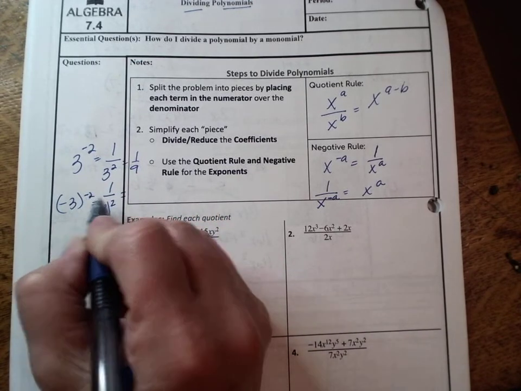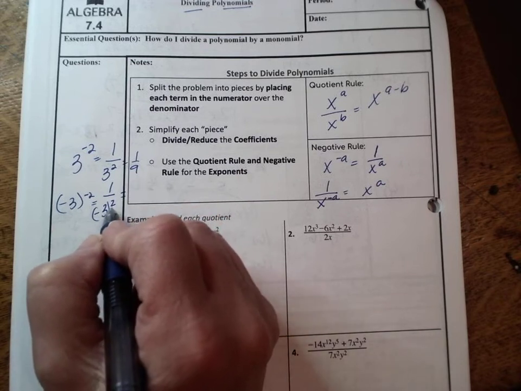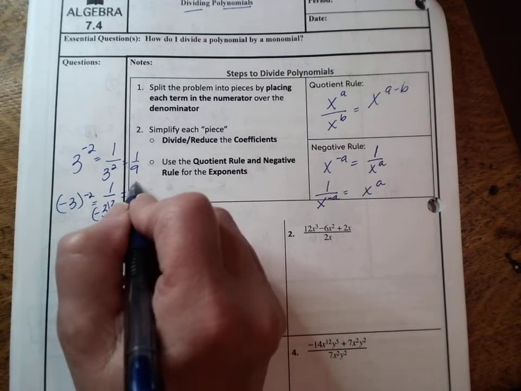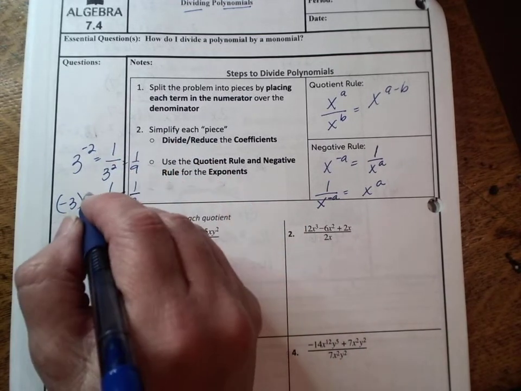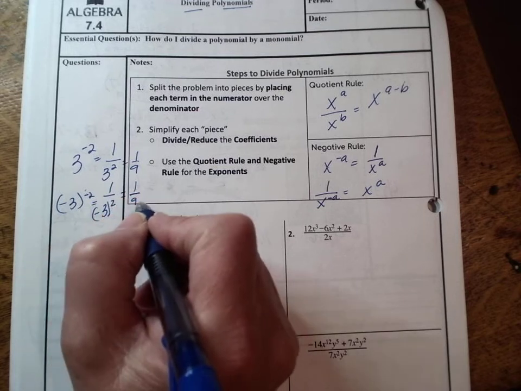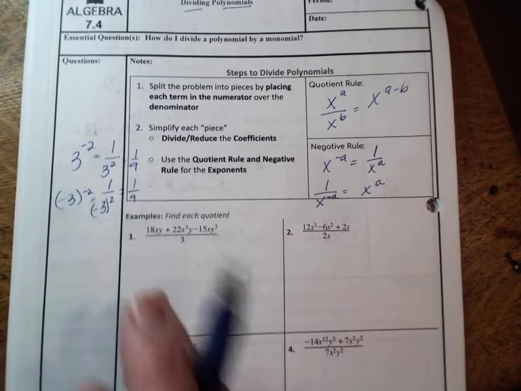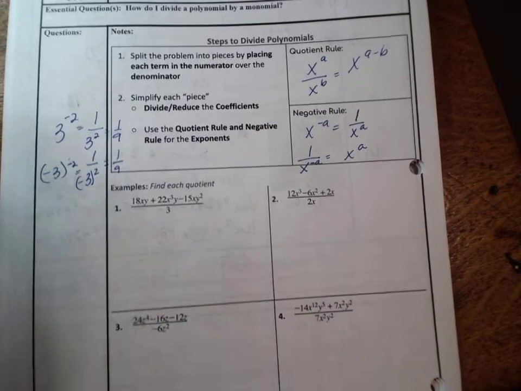Getting rid of the negative exponent doesn't change the base though. What changes the base is that it's negative 3 squared, which is positive 9, excuse me. So it'd be 1/9. Now if it was negative 3 to the negative third power, that would be negative, because it's negative 27. So just remember for negative exponents, it's just changing the location of where it is.